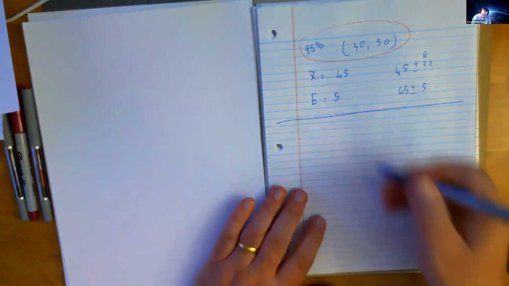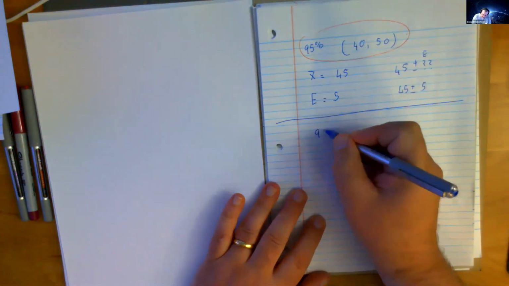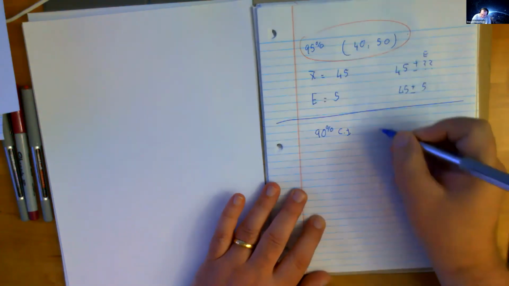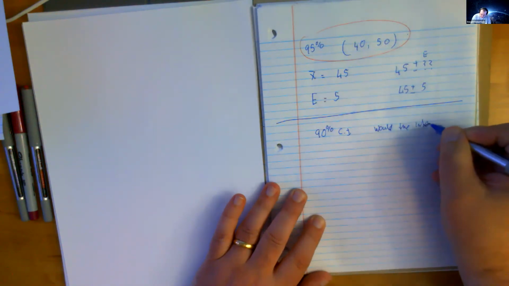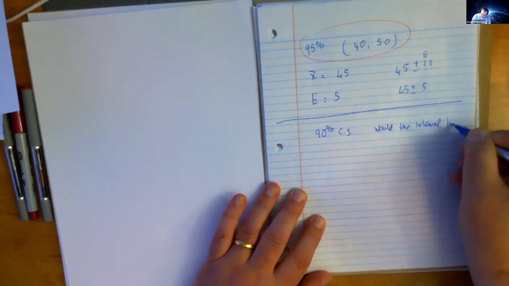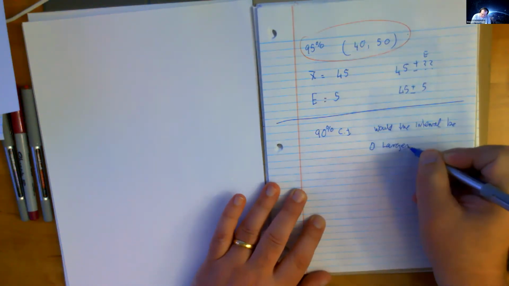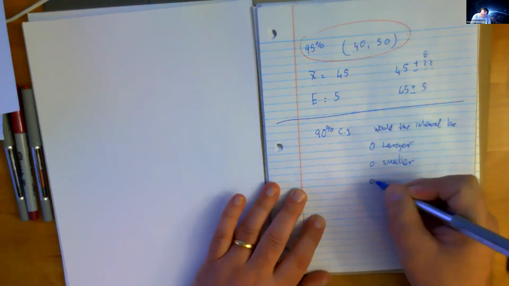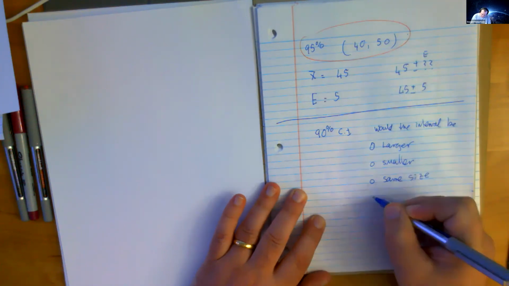Suppose they gave you this interval, and then they said to you, if I made a 90% confidence interval, would the interval be larger, smaller, same size? Can't tell.